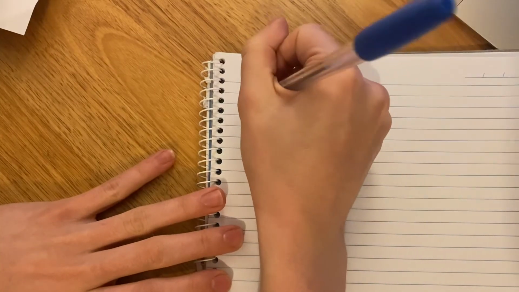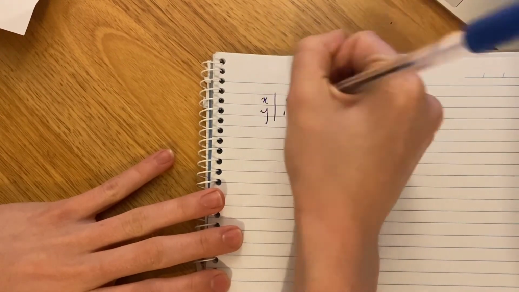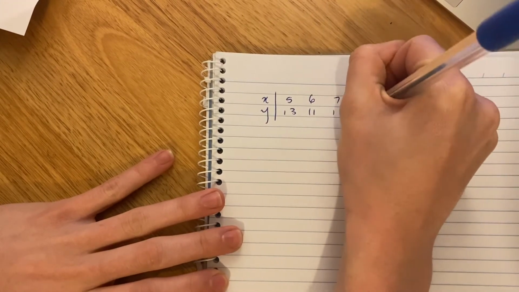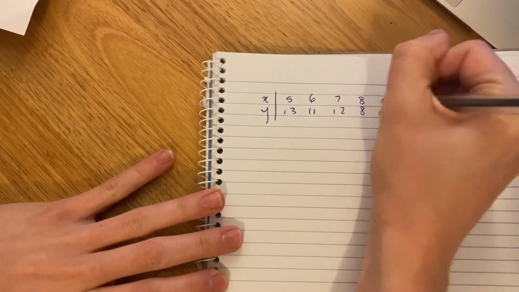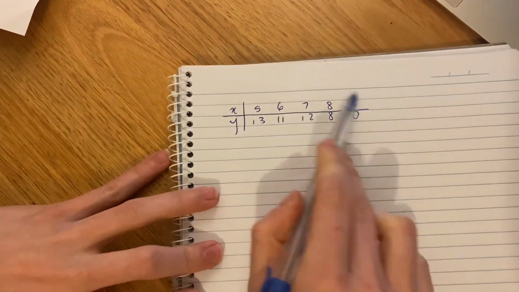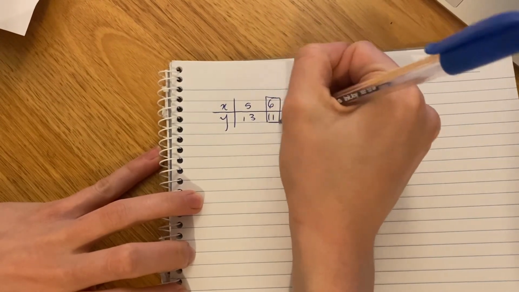Okay, we have x, y, 5, 13, 6, 11, 7, 12, 8, 9, 10. Okay, so we have our set of data. I'm going to pick 2 points from our set.